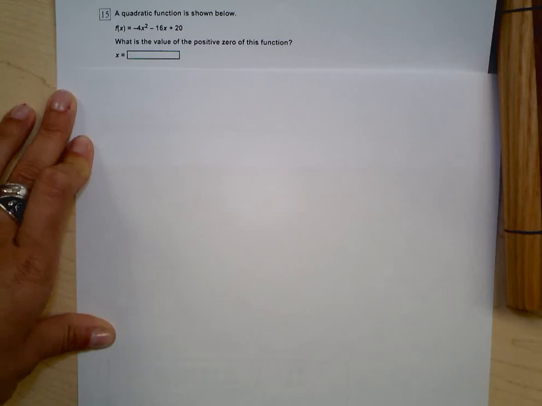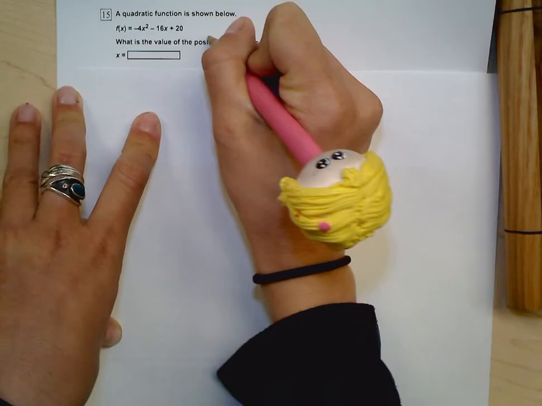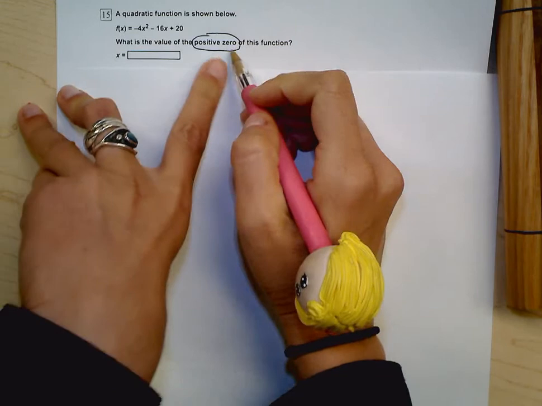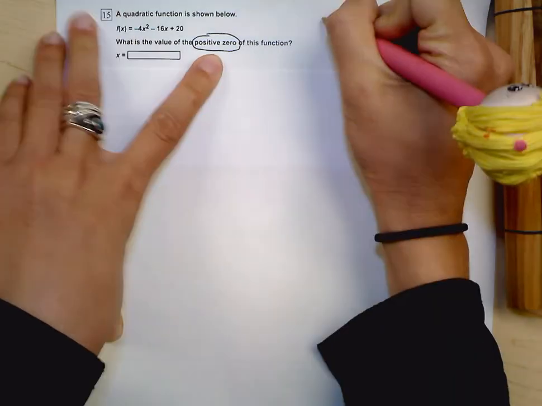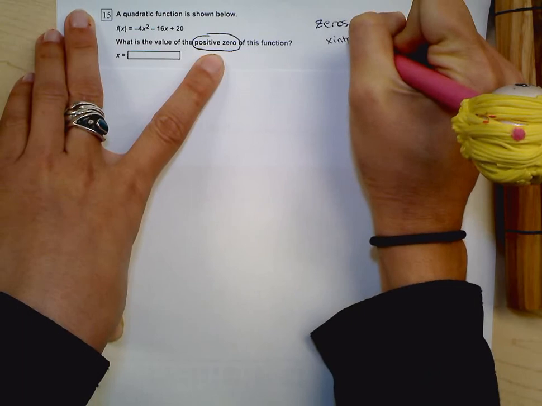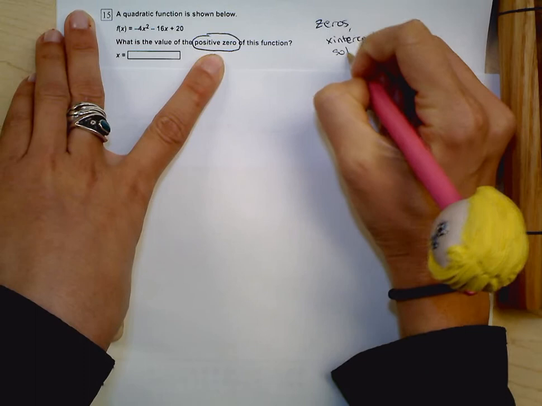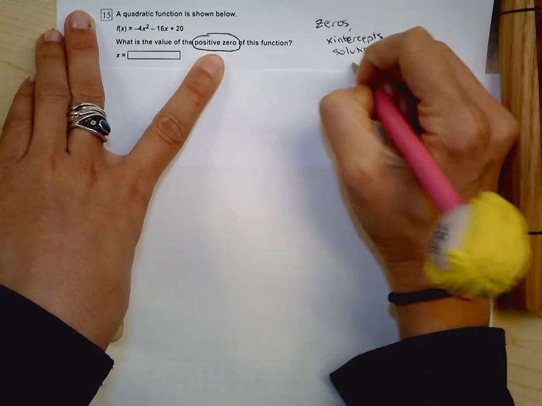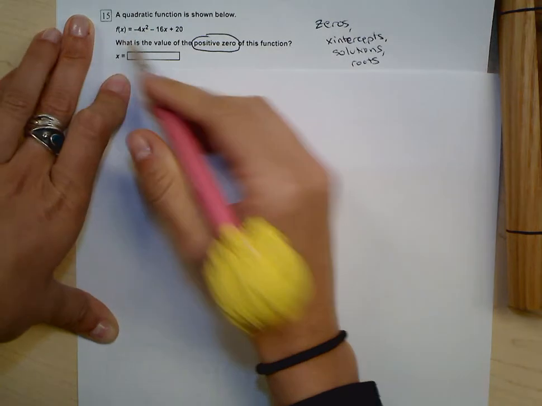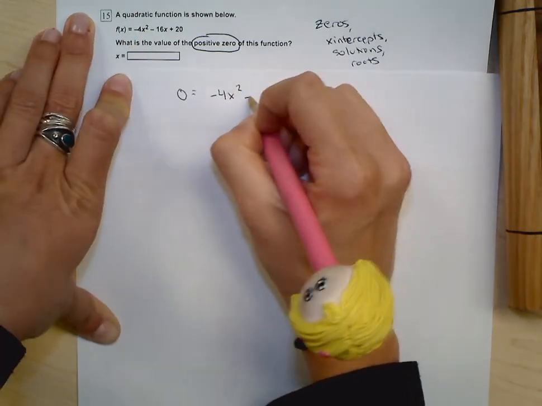Okay, so the question is asking what is the value of the positive 0? And what students had trouble with here is we didn't know what the positive 0 is. We need to remember that zeros, x-intercepts, solutions, and roots all mean the same thing. That means I can set my function equal to 0 and I can solve for my x values.